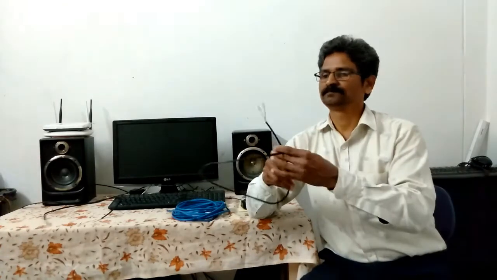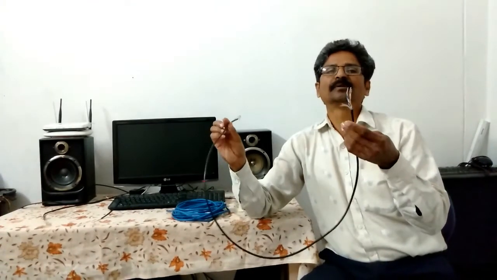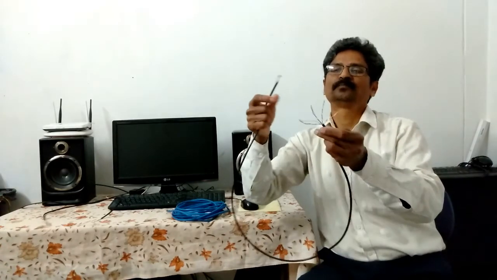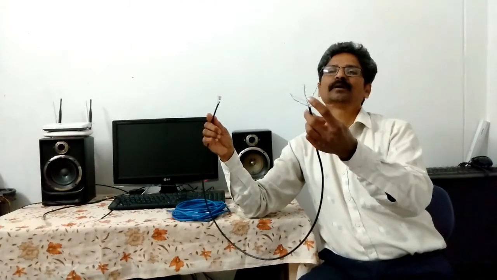Second one, this one, Cat5e cable. This Cat5e cable is having four pair cable. See there, orange pair, green pair, brown pair, blue pair. In this jack, 8 wires.